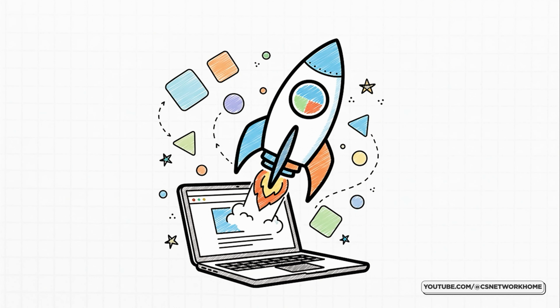Now, to get to all this amazing stuff, you need a special kind of vehicle. This vehicle is called a web browser. You've probably heard of the big ones, like Google Chrome, Firefox, or Microsoft Edge. This is the software that actually lets you visit websites and cruise around the internet. For our tour today, we're going to be using Google Chrome as our main example. But don't worry, all the skills you learn will work in just about any browser out there.